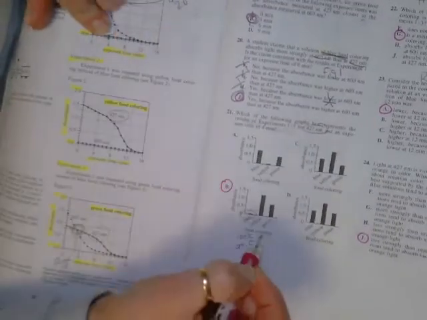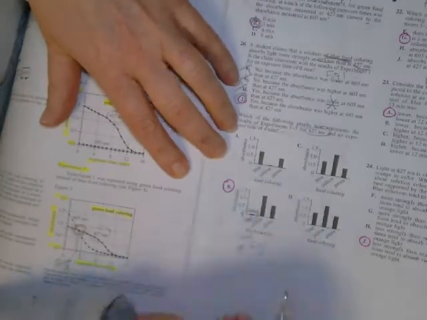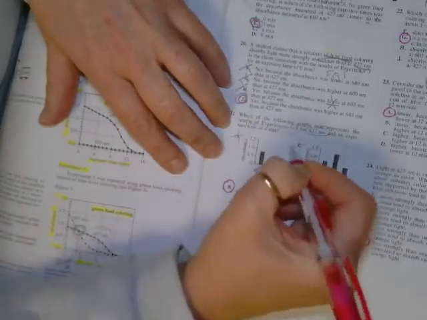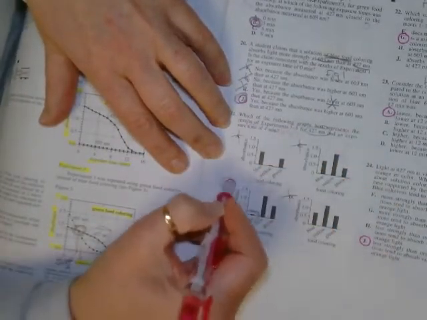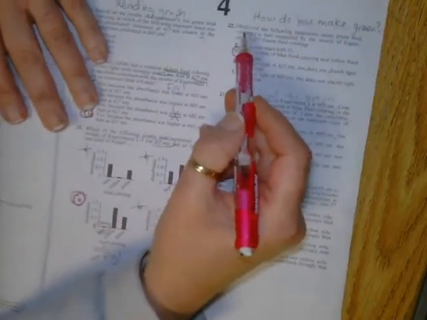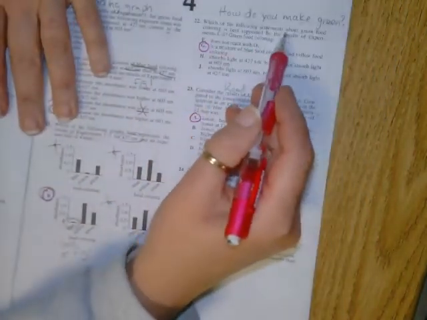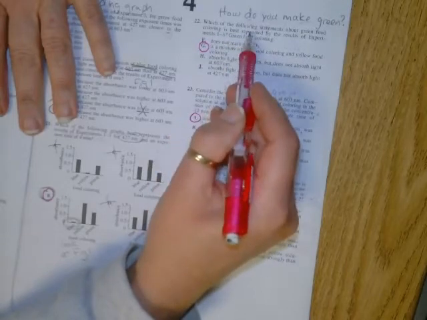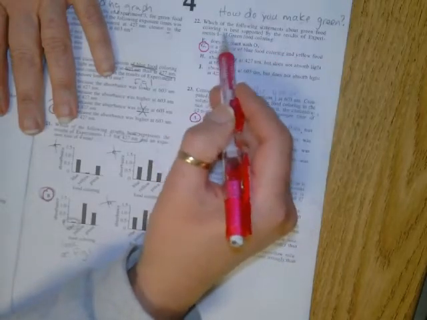So just looking at blue, that crosses off all of the other graphs, so it's B. I could have just looked at blue and gone from there and got the question done a lot quicker. All right, 22. Which of the following statements about green food coloring is best supported by the results of experiments 1 through 3?